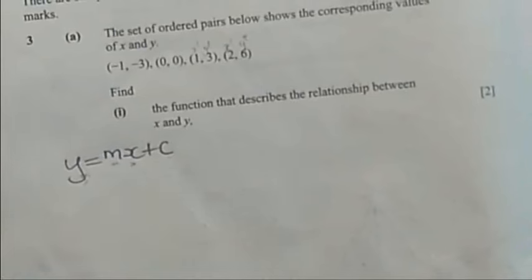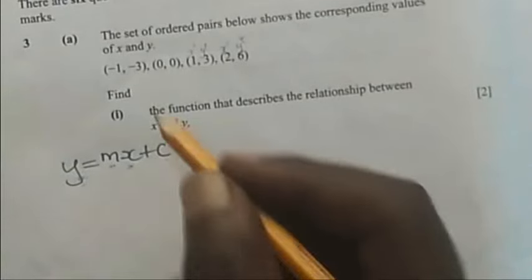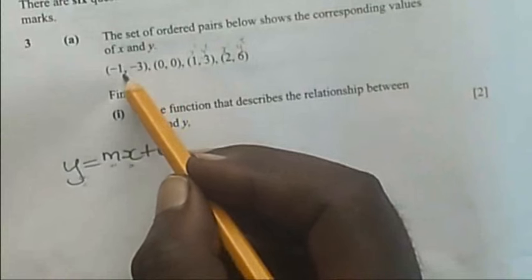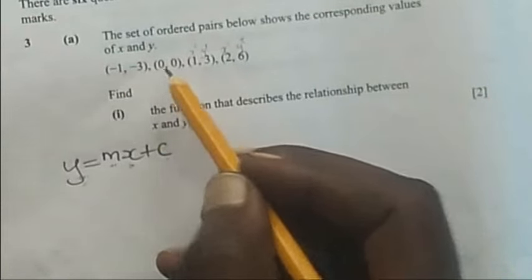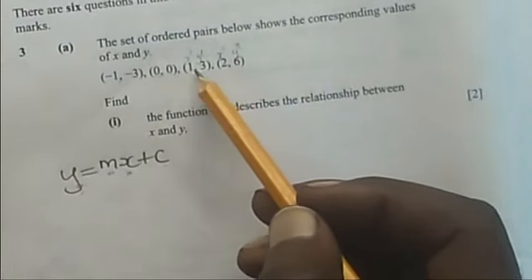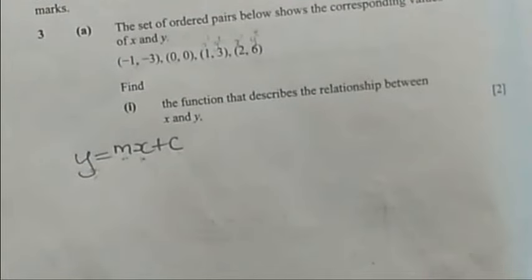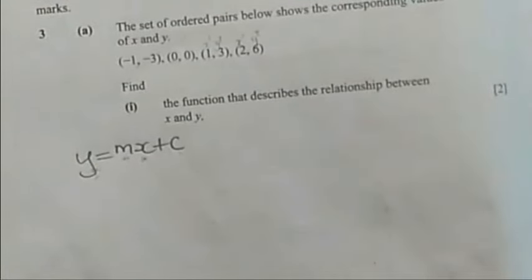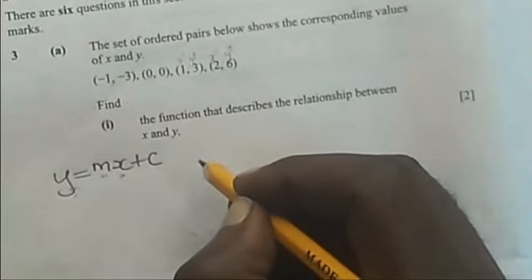The gradient can also be a common difference. Like from -1 to 0, what is the difference? From 0 to 1, what is the difference? So now we are going to come up with a formula to find the gradient.